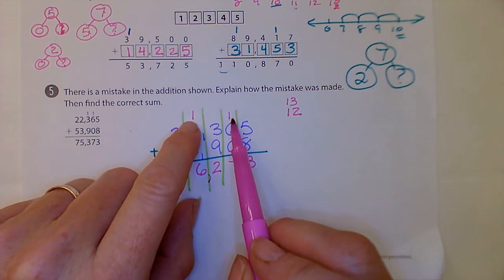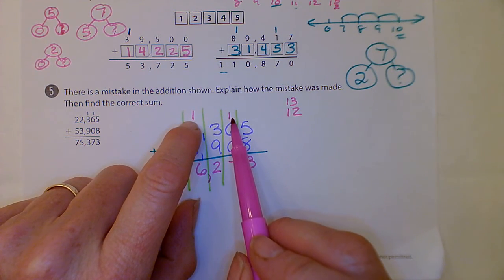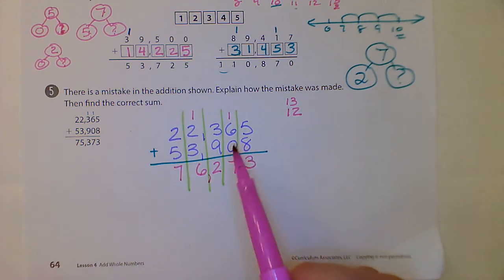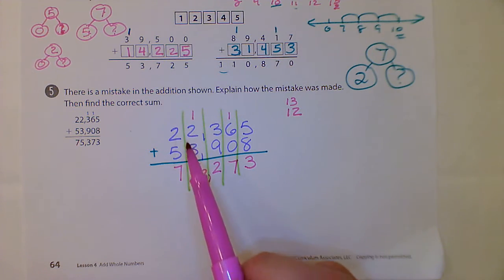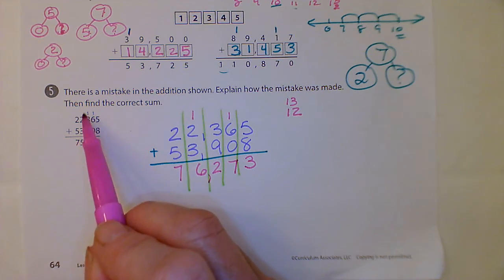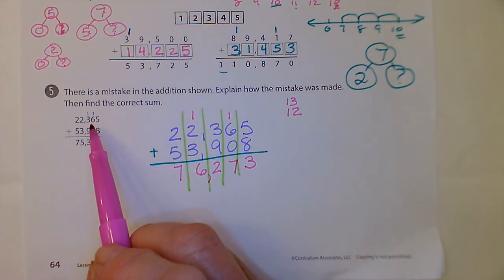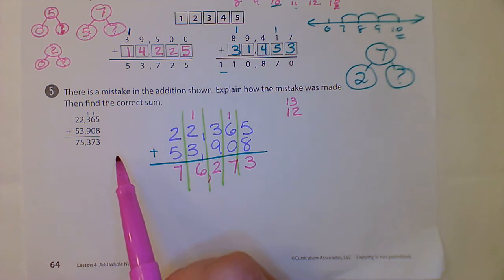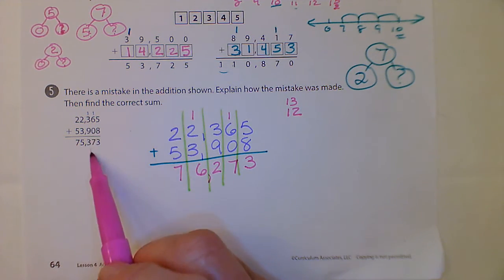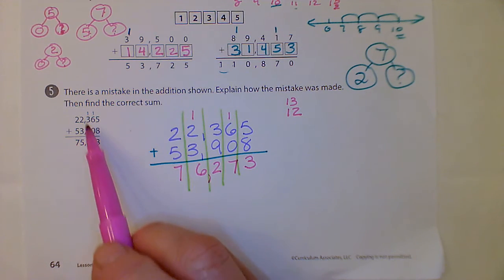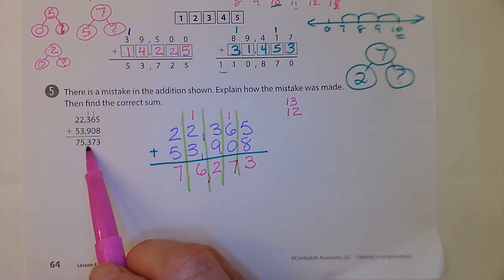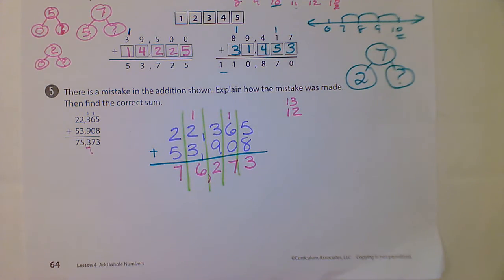Look at where my regroupings occurred. They moved over into the tens and the thousands, but look, they regrouped incorrectly. They did not put that 1 in the correct column. They kept it in the same column. 3 plus 9, remember 3 plus 9? 3 plus 9 was 12. They have a 3 here because they have the extra 1 there. So they put the 1 in the wrong place value when they were regrouping.